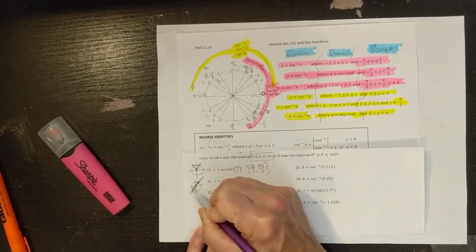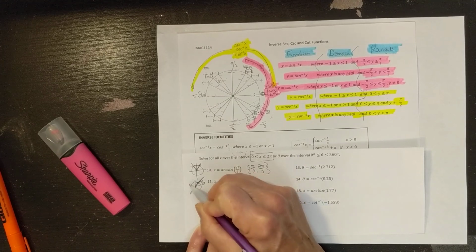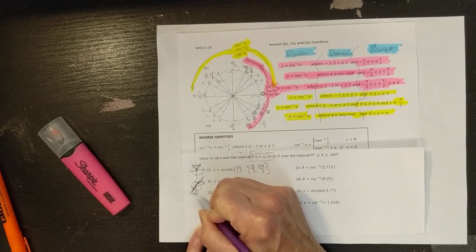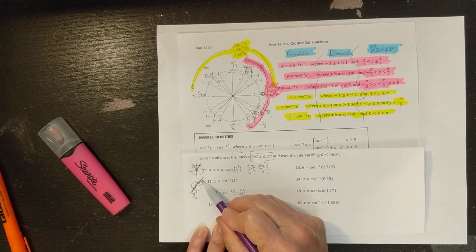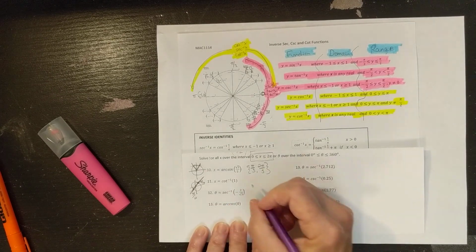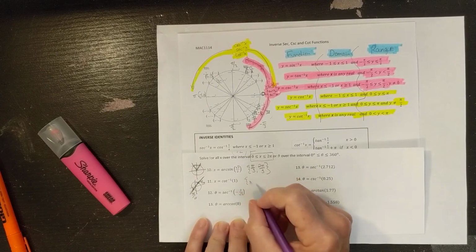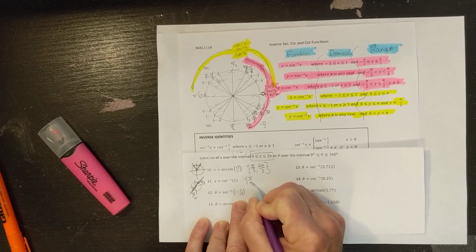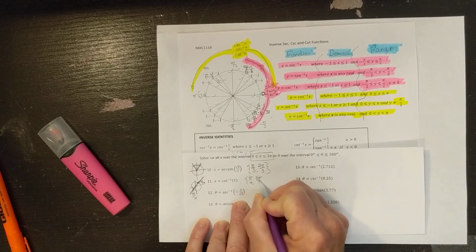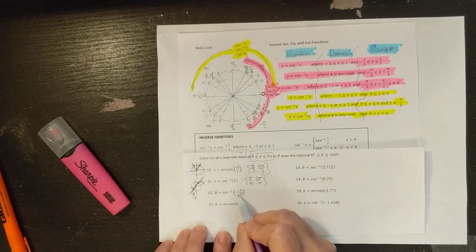So there's two places. What is this? This is at pi over 4, and this one over here is at 5 pi over 4, because the sine and cosine are both 1 over the square root of 2 in quadrant 1, and they're both negative 1 over the square root of 2 in quadrant 3. So our answers are going to be pi over 4 and 5 pi over 4. All right. How about the inverse secant?